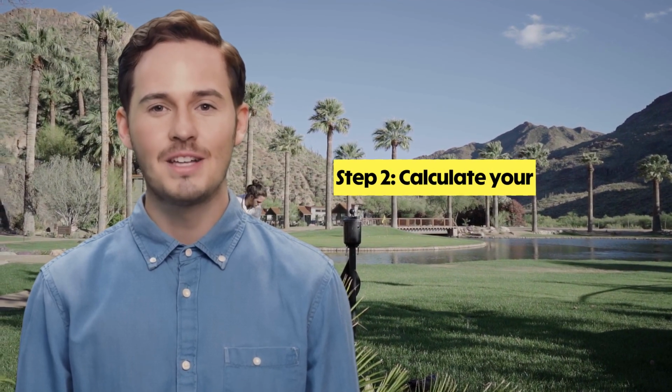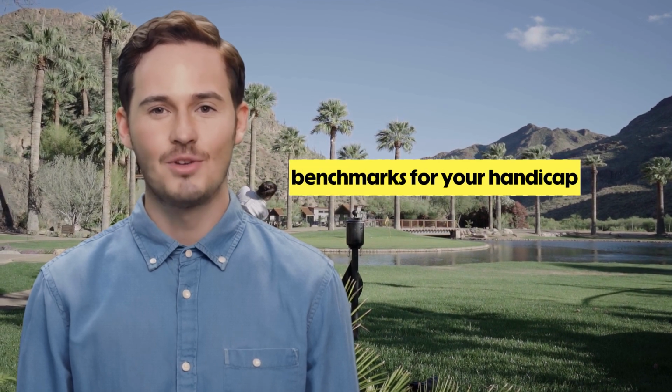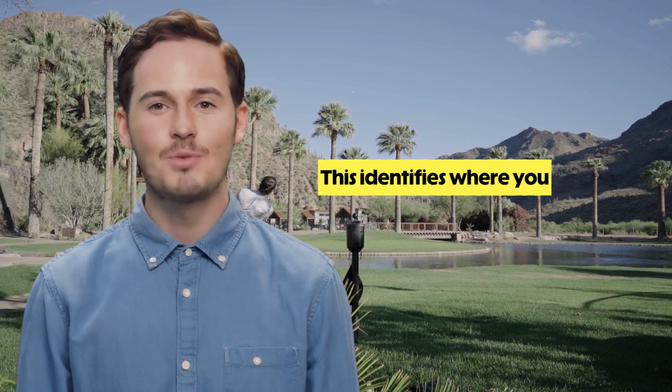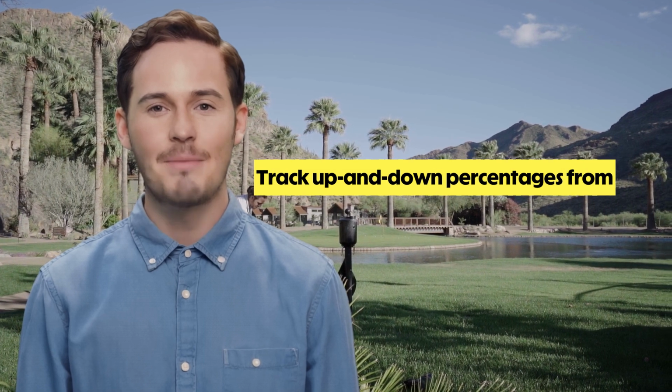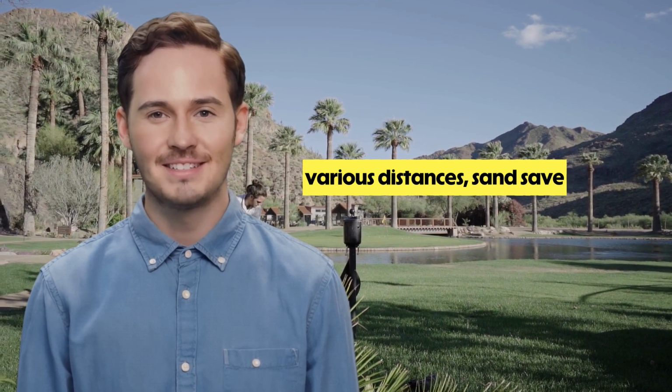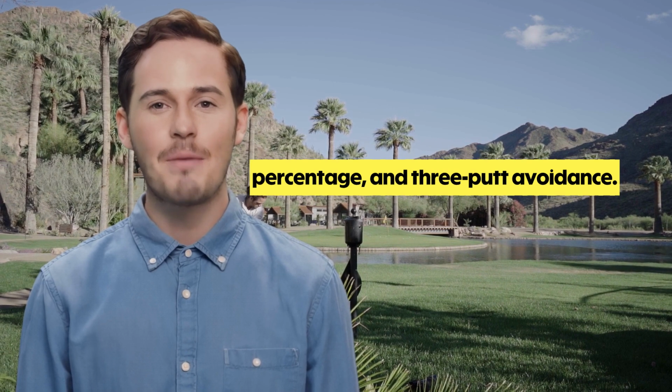Step 2. Calculate your strokes gained in different categories. Compare your performance to benchmarks for your handicap level. This identifies where you lose strokes relative to peers. Step 3. Analyze your short game statistics separately. Track up and down percentages from various distances, sand save percentage, and 3-putt avoidance.